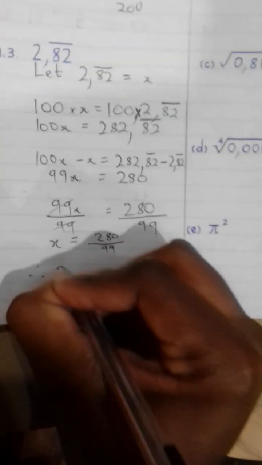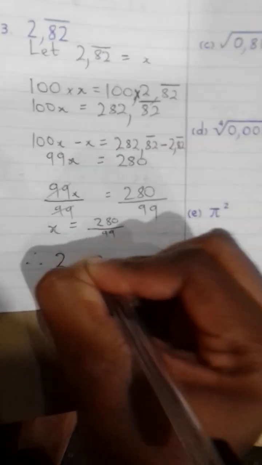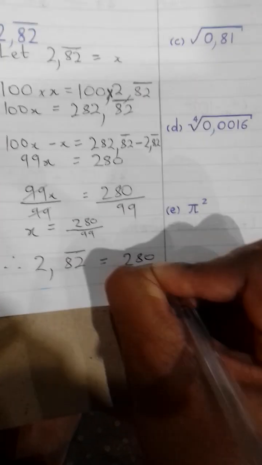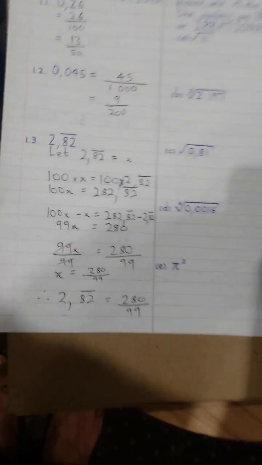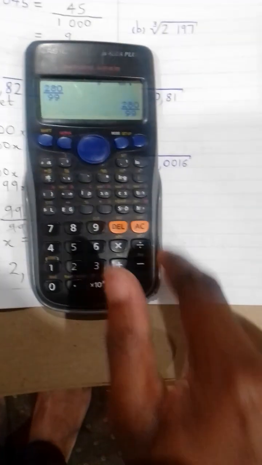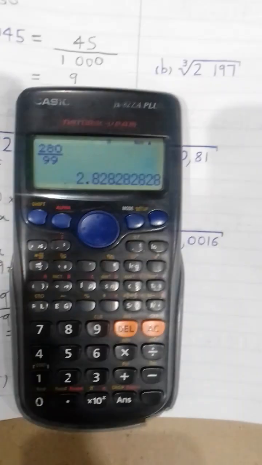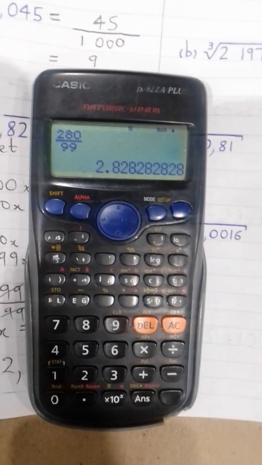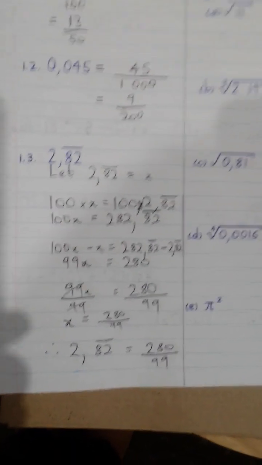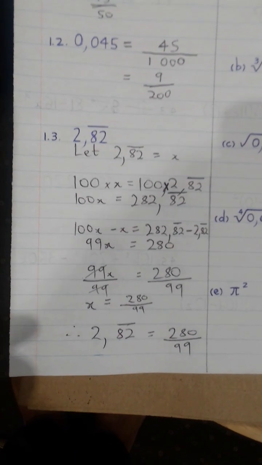Therefore, 2.82 recurring is 280 over 99. Let's see if this is true. 2.828282828, so it's going to continue just like that. So therefore, we are correct. I hope that is clear, and I hope that makes sense.